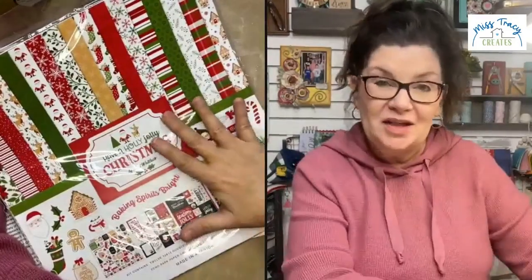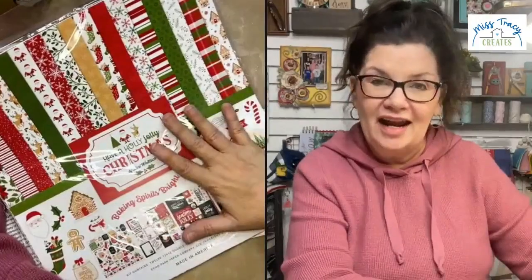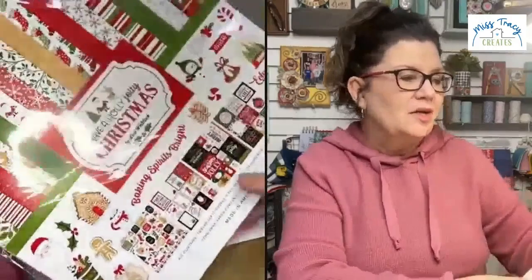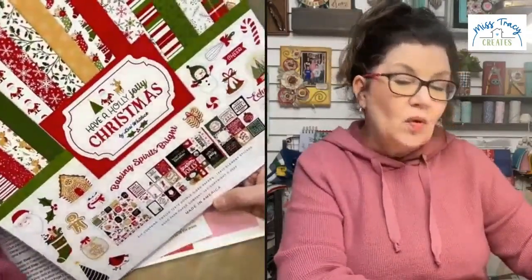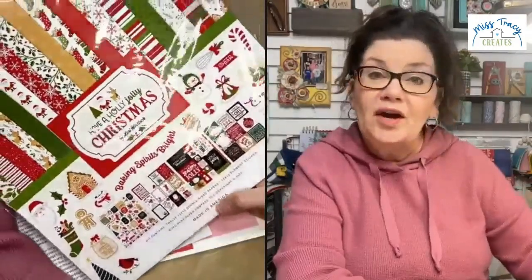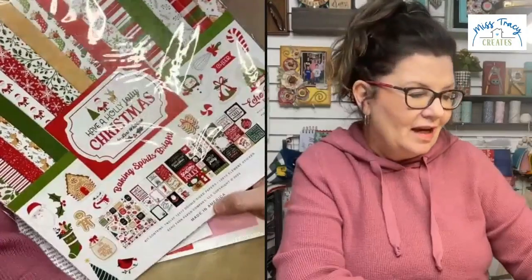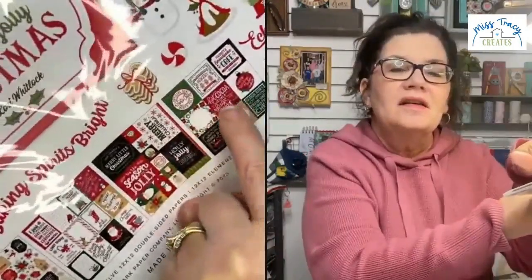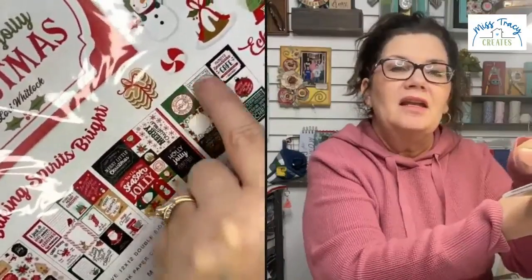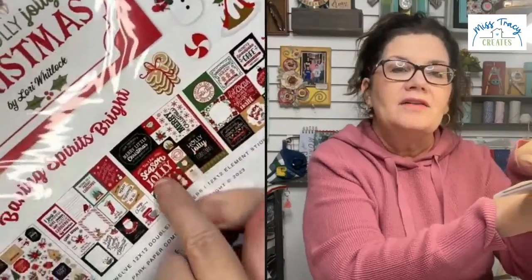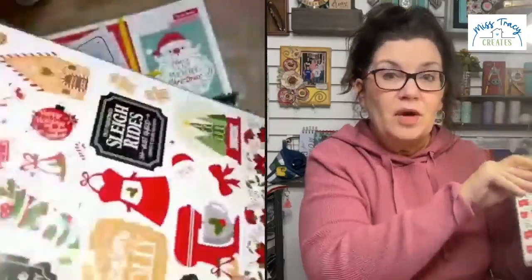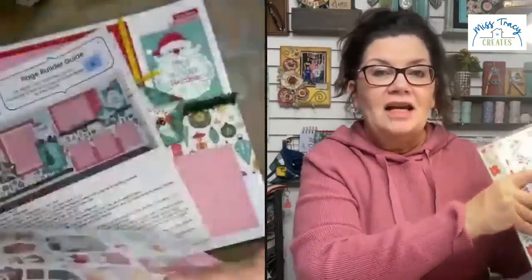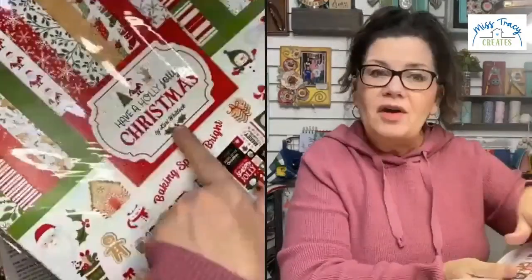There will be page builder guides for every layout I create from this pack. This particular pack has 12 double-sided papers in it. And some of the papers have these cut apart cards. So it'll be like a companion, just a pattern on one side and cards on the other. 12 papers, and then it also has a 12 by 12 sticker sheet. Okay. Now I think we still have some of these in stock.